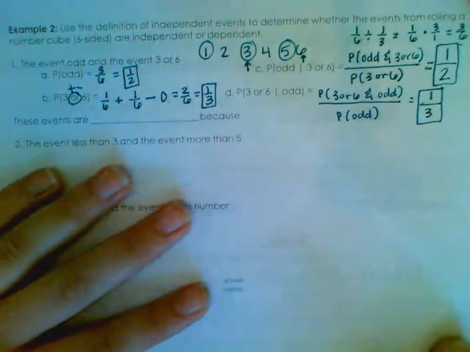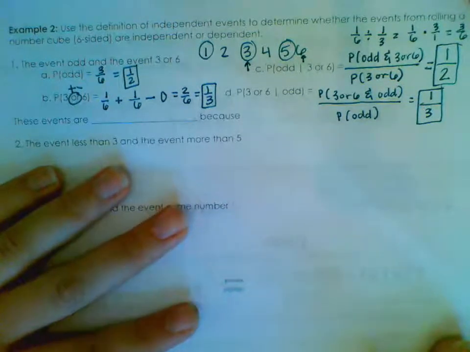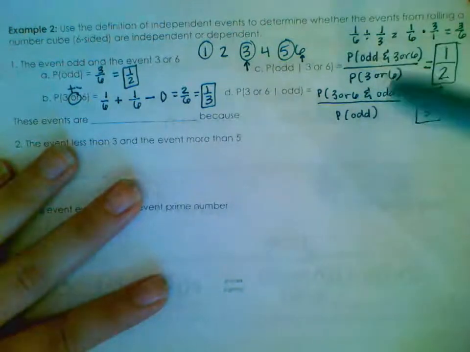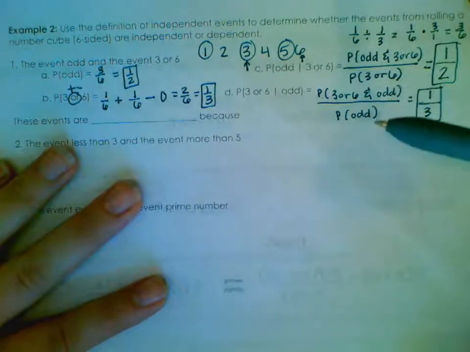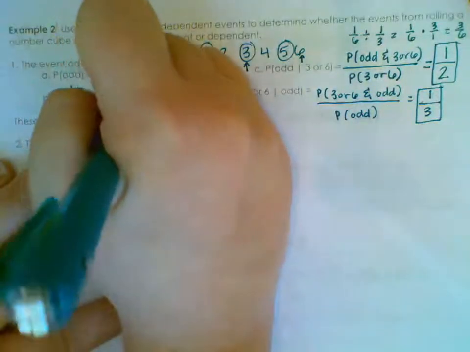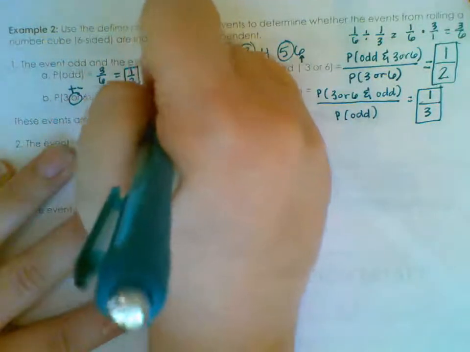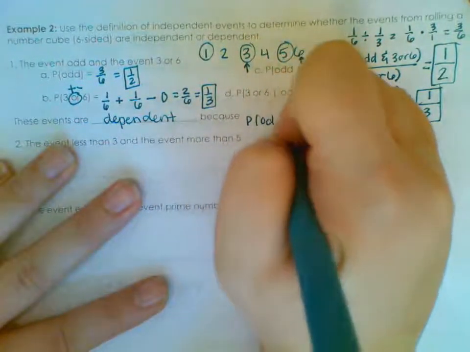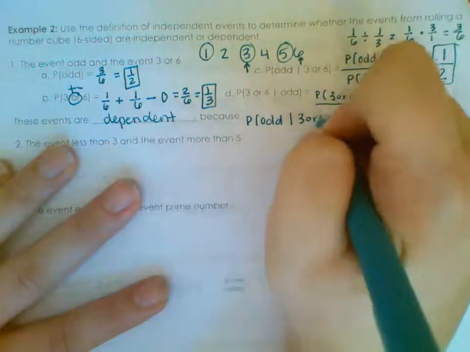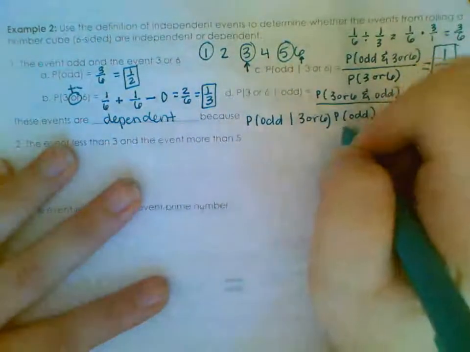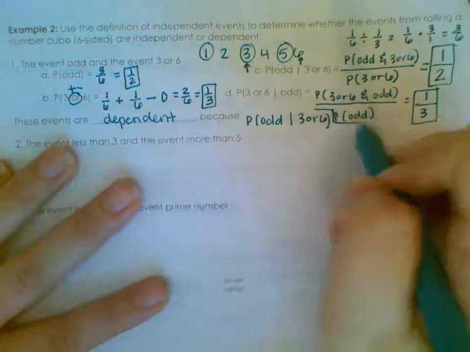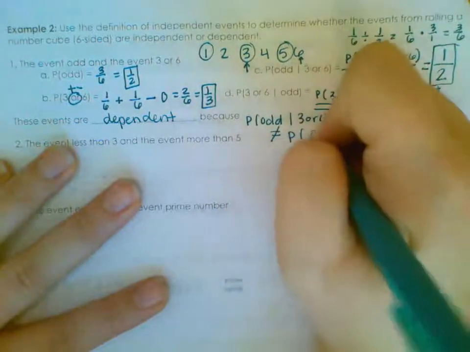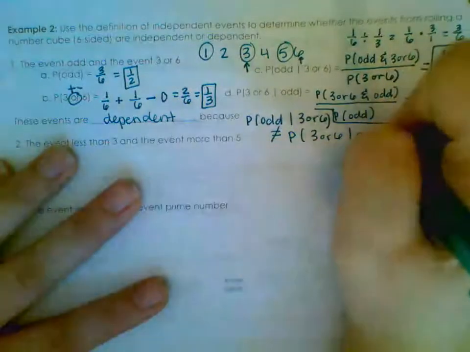So these events are independent or dependent because of what? When we are determining independence and dependence, we look at these two conditional probability statements. These are going to be dependent because the probability of odd given 3 or 6 does not equal the probability of 3 or 6 given odd.